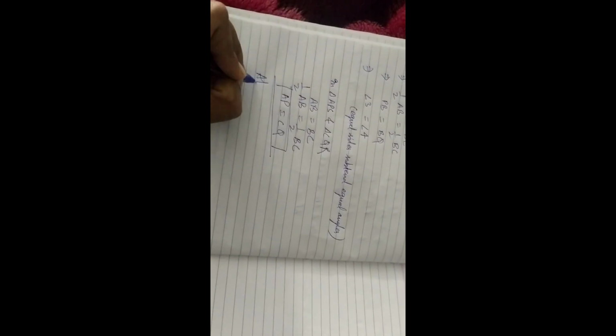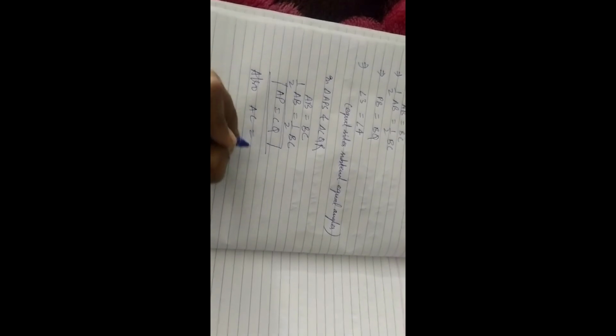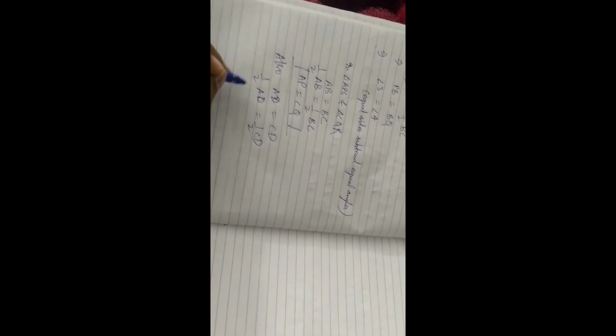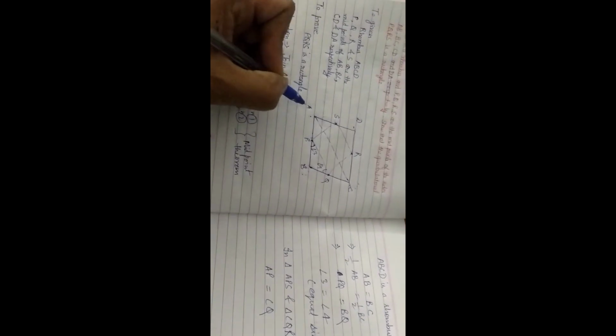Also AD is equal to CD, so half of AD is equal to half of CD, that is, AS is equal to RC.